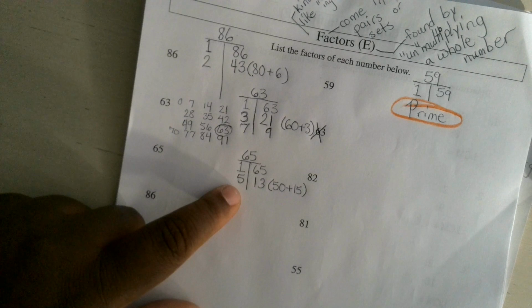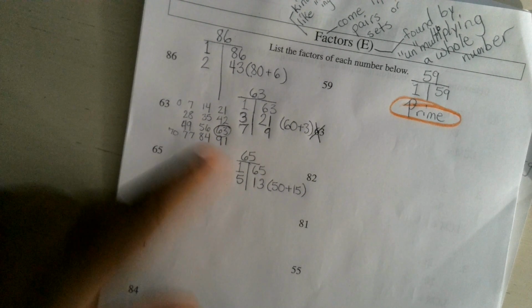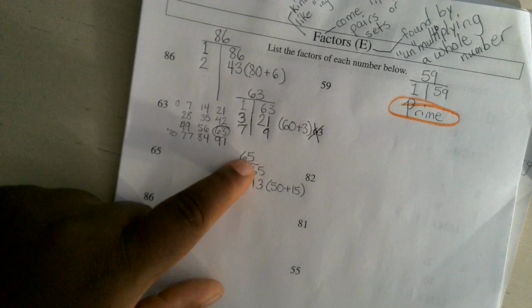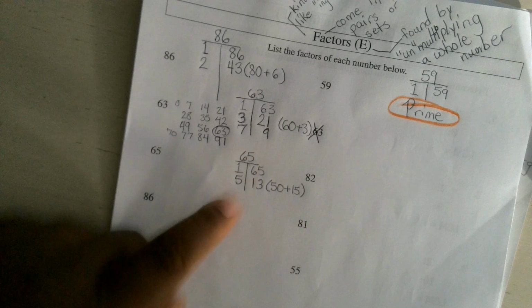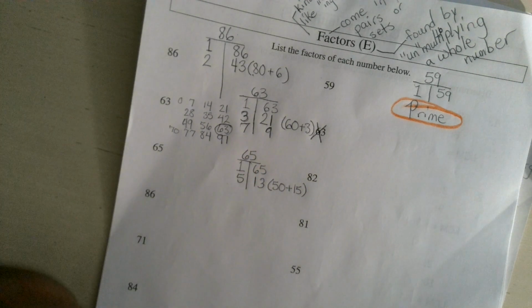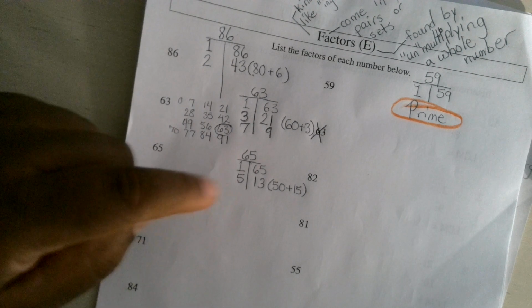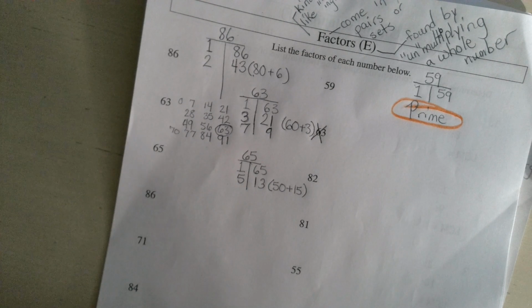7 is not on the list. I have a multiples map for 7 right here, so I know that for a fact. 7 is not on the list. 9 will not be on the list because the digit sum of 6 and 5 is 11, not 9. 11 is not on the list because 66 would be the multiple of 11. 13 would be on the list, and so the pairing would be 13 and 5. And so I'm done.